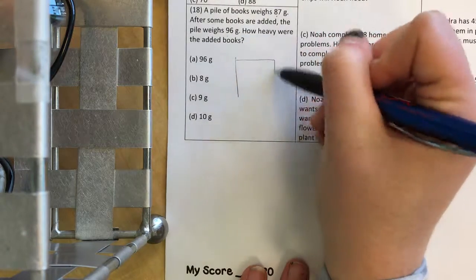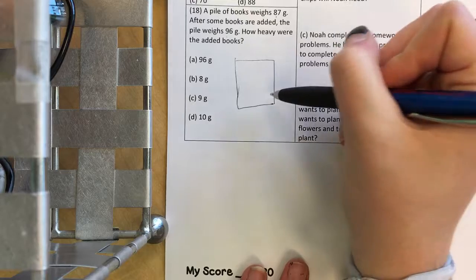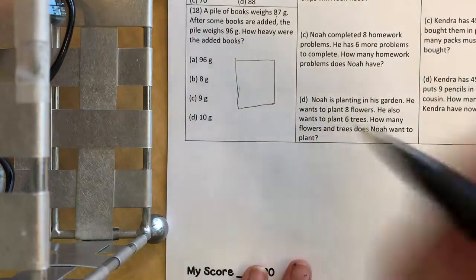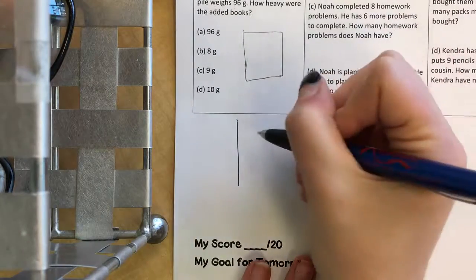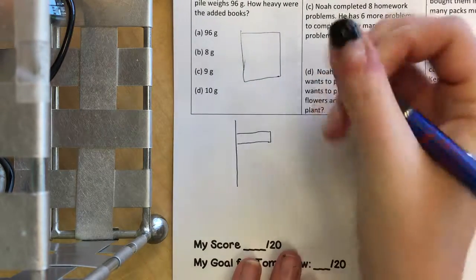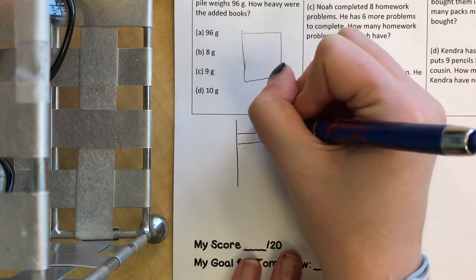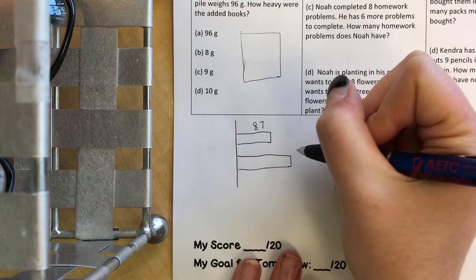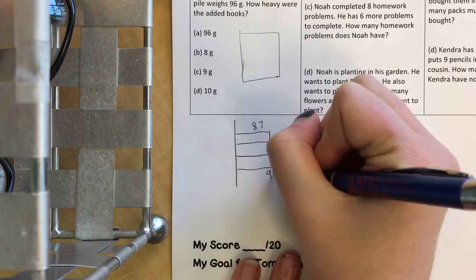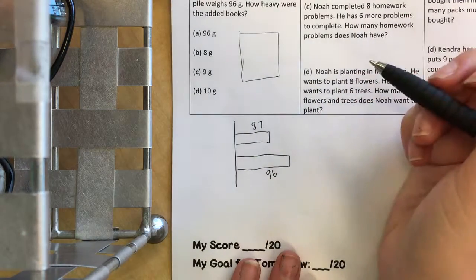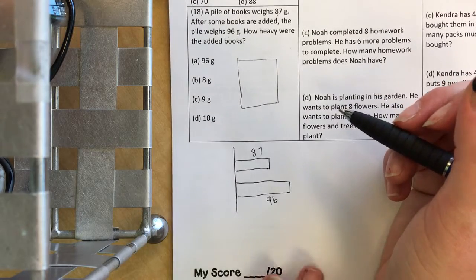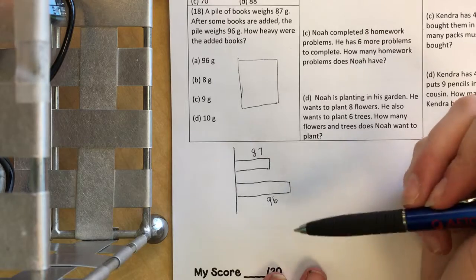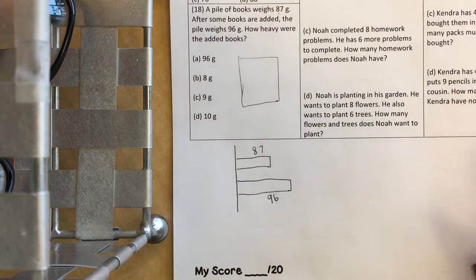Again, we should have an equation as well as our answer, and I want you to really think about which operation we're going to use to figure out this problem. Drawing a picture for yourself would be helpful. If we're starting with 87 grams and now it weighs 96 grams, I want you to think about what is the weight of the added books and where would our question mark go? And then that'll help you think about which operation you need to use for this problem.